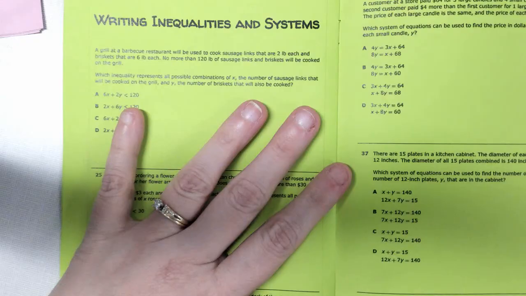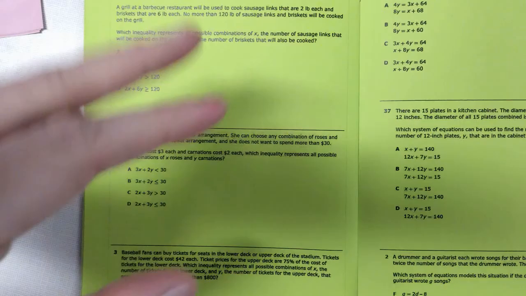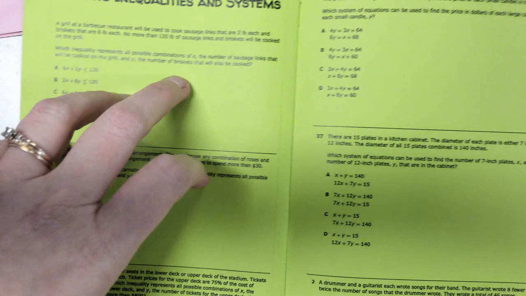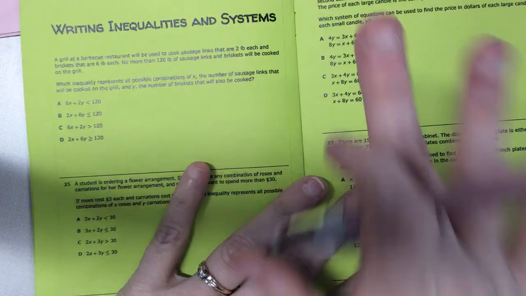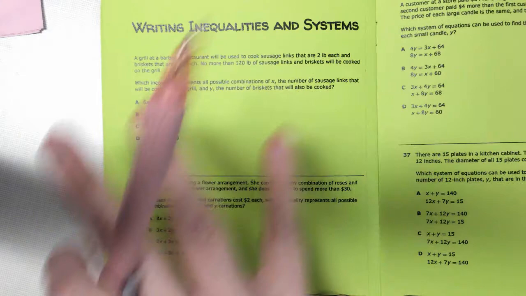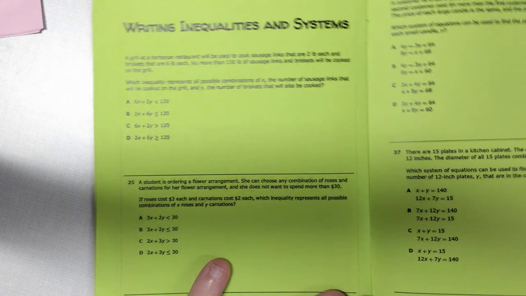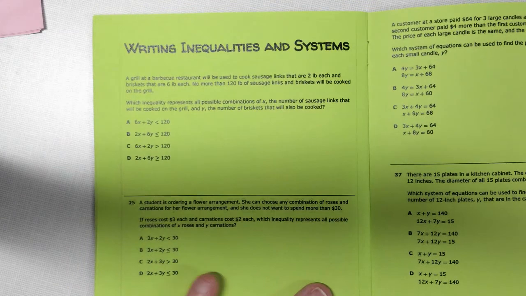So you'll see, these first three are writing an inequality, okay? These next five are writing a system, a linear system. We're going to start with the inequalities, do the systems, and then we're going to move on to the more challenging part, which is solving. But it's still stuff we can do, okay?